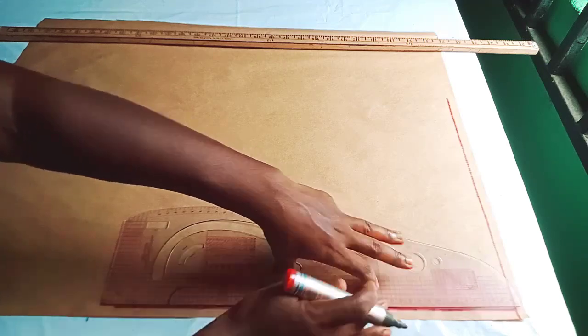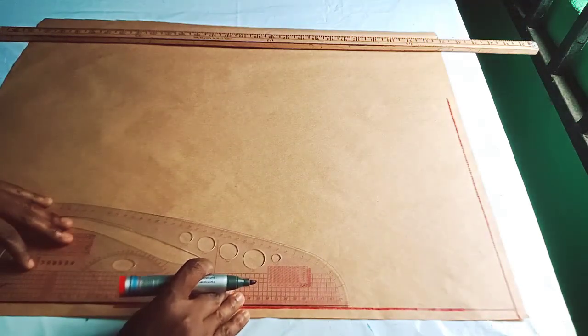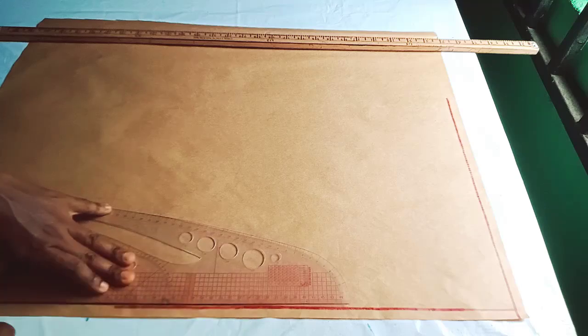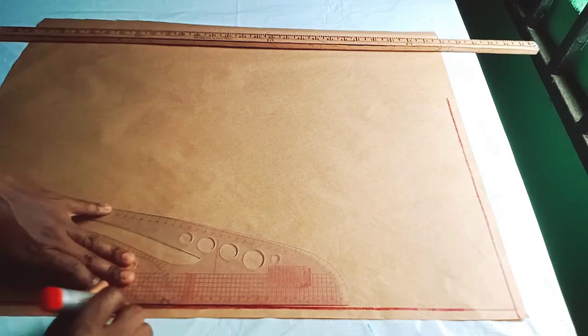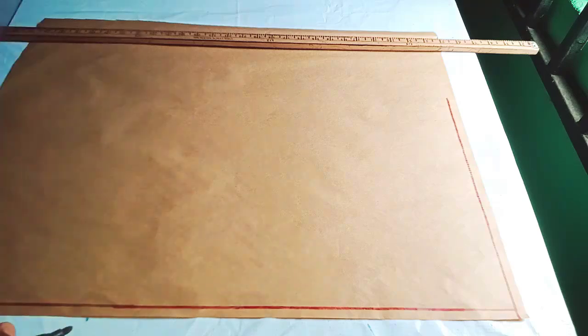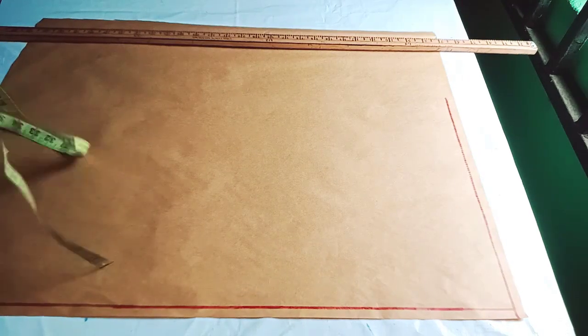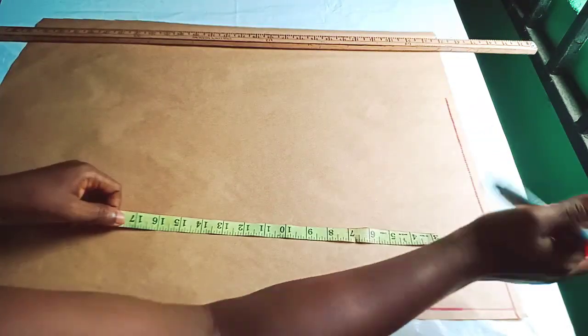Please note that the paper is not on fold, so when you are done drafting your pattern, you transfer it on your fabric on fold. Make sure your fabric is on fold. Now I'm going to put down the measurement. The full length is 18 inches.